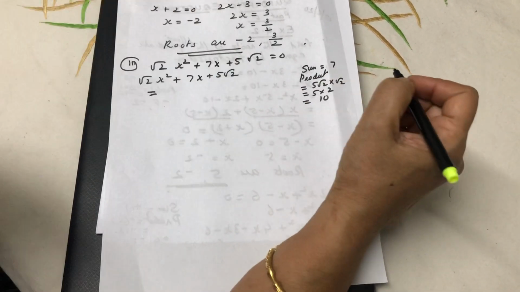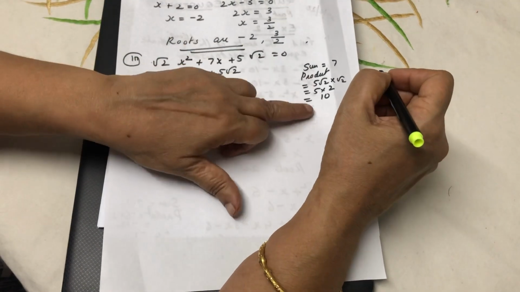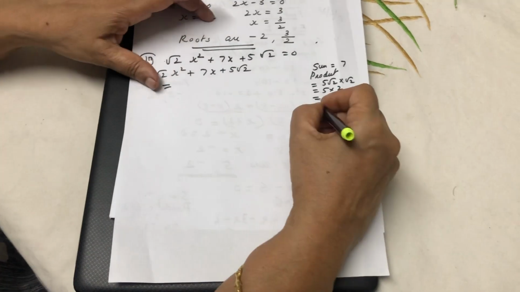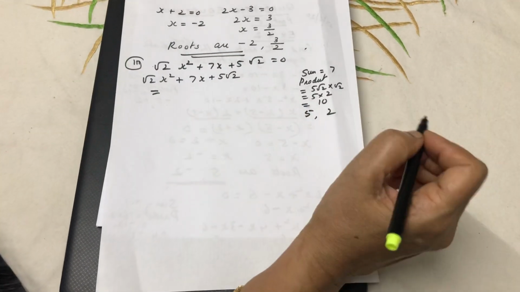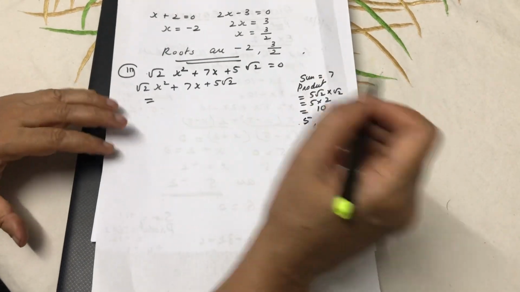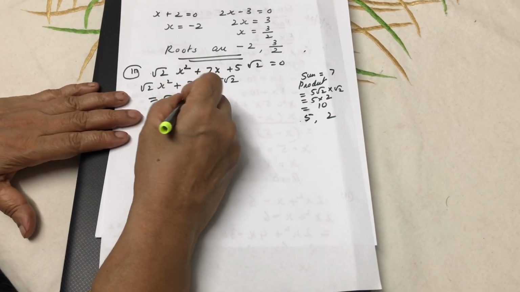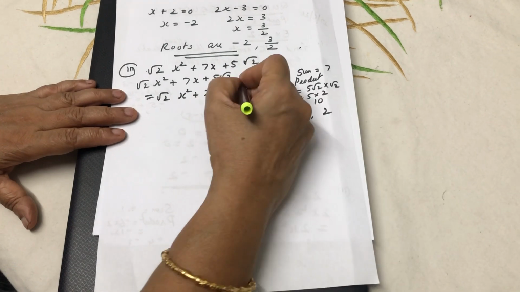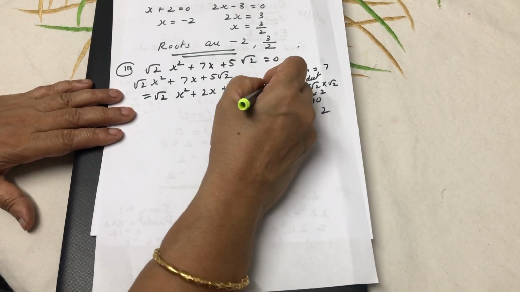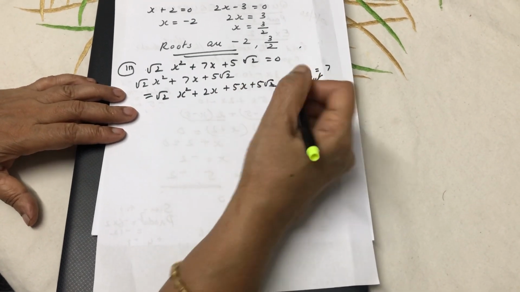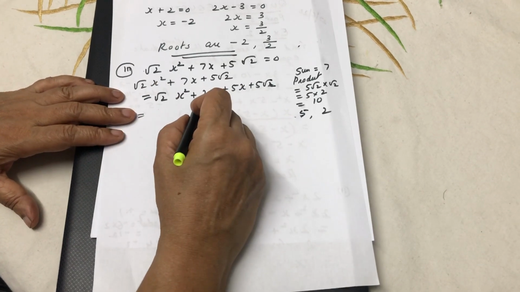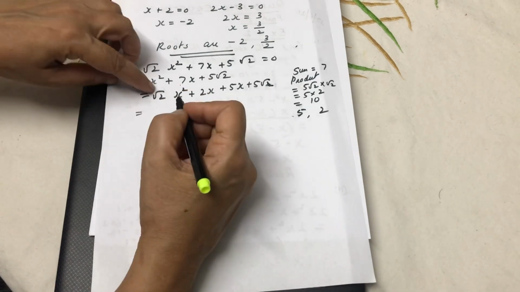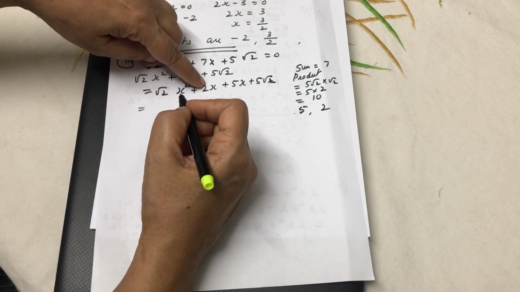5 2s are 10. The product should be 10 and the sum should be 7. So factors of 10: 5 2s are 10, and 5 plus 2 is 7. Therefore, you can write root 2x squared plus 2x plus 5x plus 5 root 2. So here 5x plus 2x is 7x.